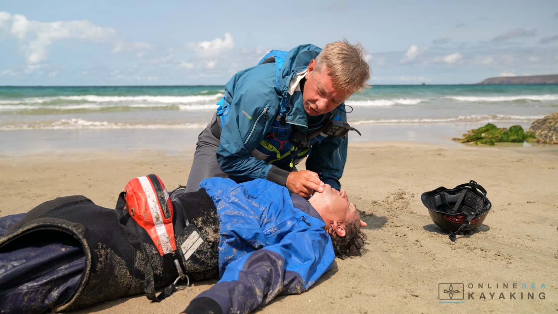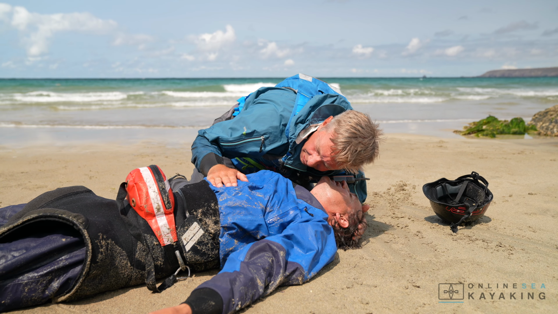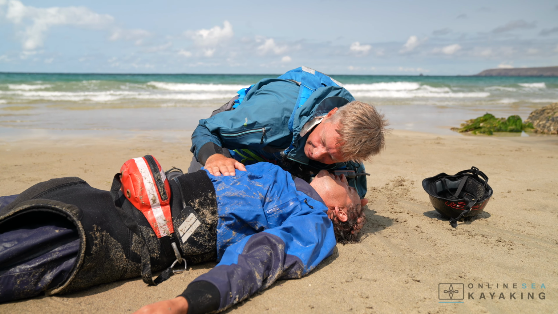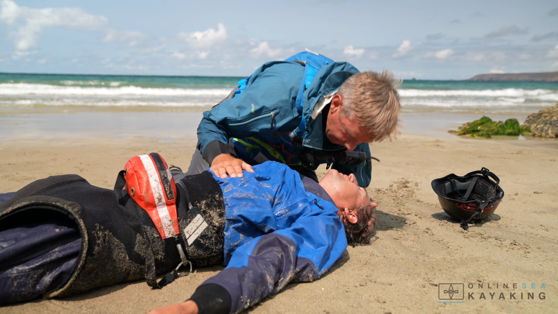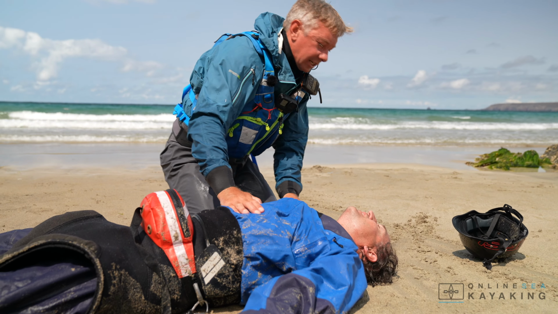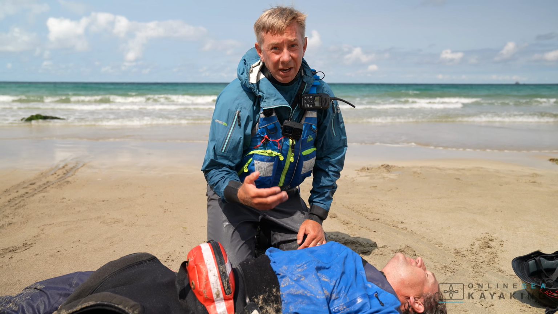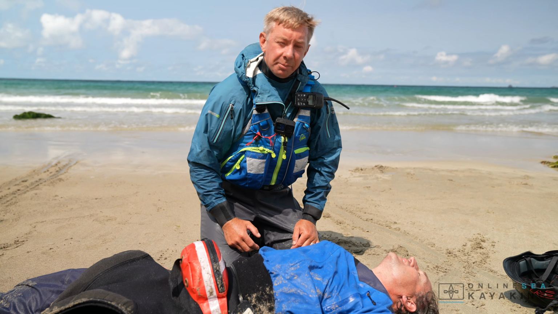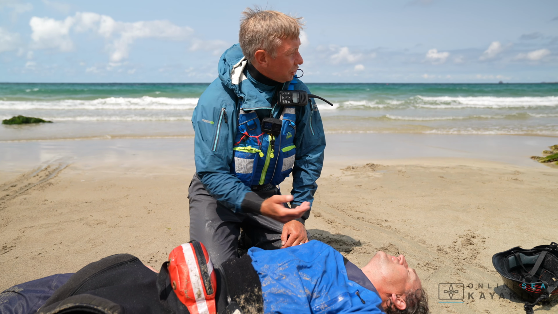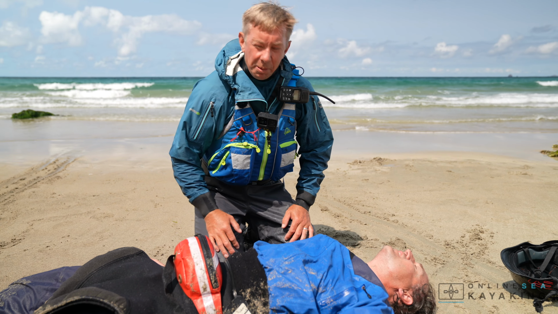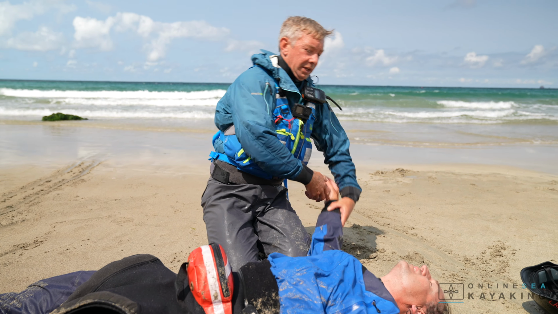Airway's clear, head tilt, chin lift. Checking for breathing. Yes, mate, that's it, brilliant. Okay, if you can hear me, just open your eyes, say hello. So we now have a casualty who's unresponsive, but at least he's breathing. We need to get him into the recovery position using natural drainage, and then we'll package him up to keep him nice and warm. Well done, mate.